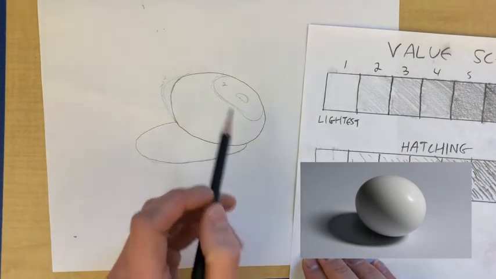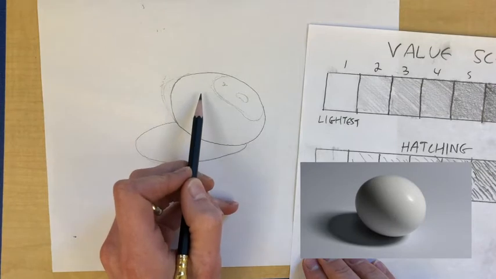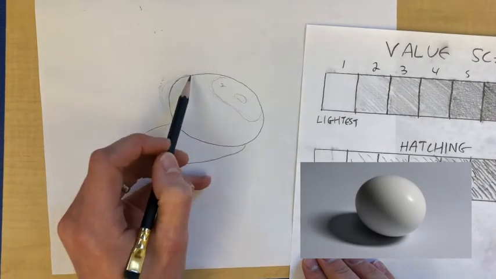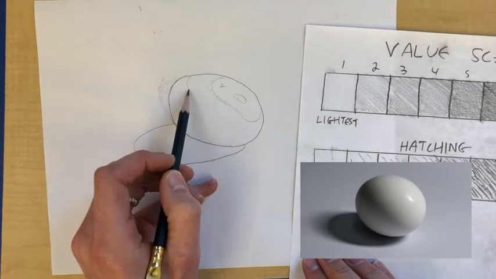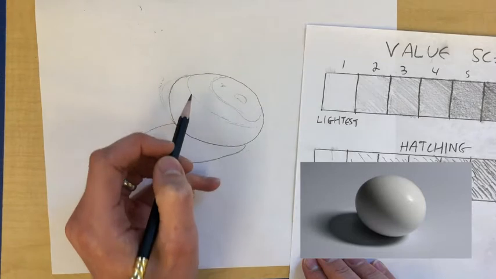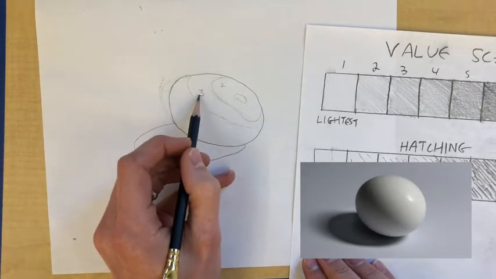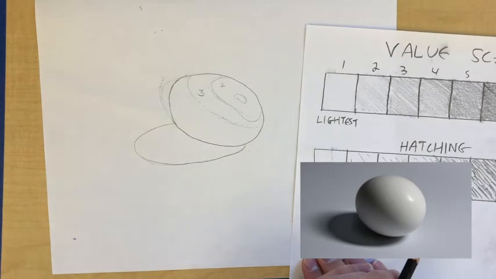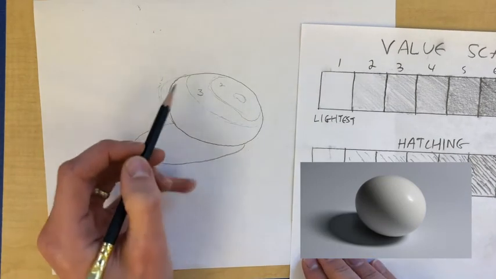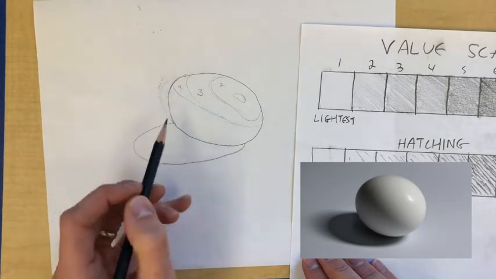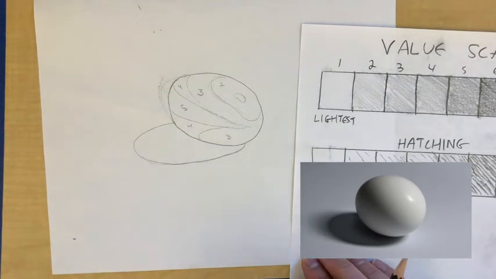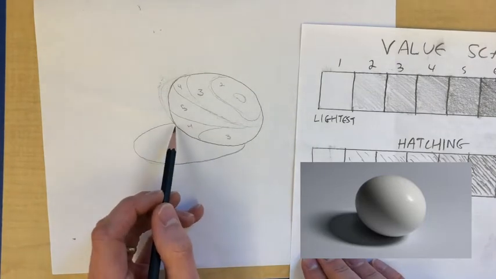As the egg gets darker, I'm also seeing different values as we go from light to dark on this side. So I'm going to very faintly outline the next value that I want to see, and that would be number 3 on my scale. I'm going to keep doing this until I have all the values that I need. Now the shadow, you will notice, is very dark.